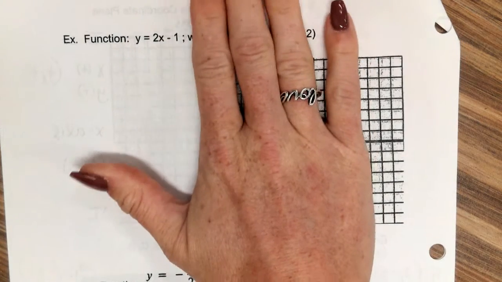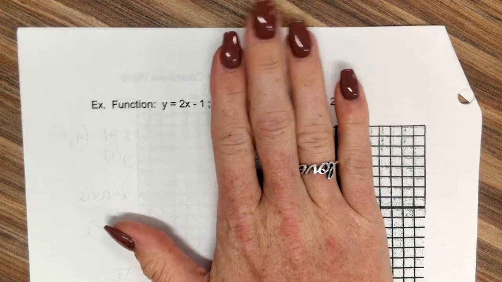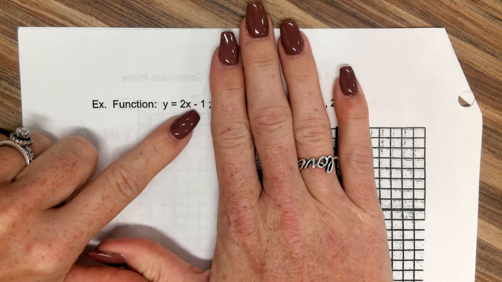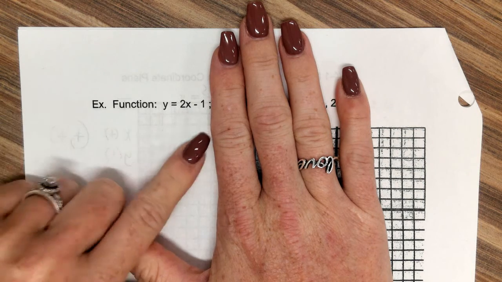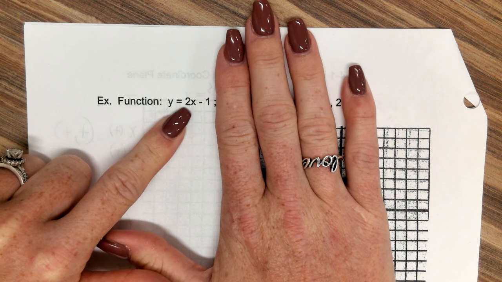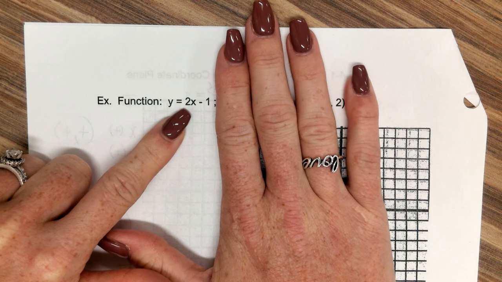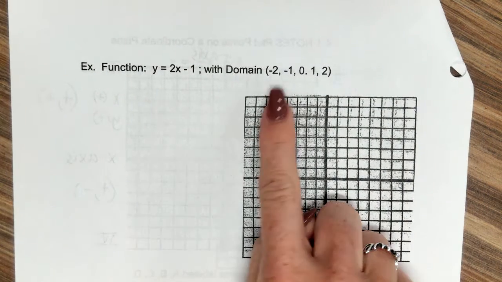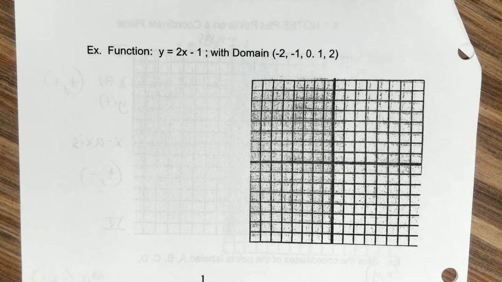Now, cover that up right here. I have a question to ask. If I only gave you this, would it be continuous or discrete? If I only gave you this, this is a straight line because it's in mx plus b form, yes? Would it be continuous? Yes, but now uncover that. They were specific about what the domain will be. Ladies, they were specific. So is it still continuous or is it now discrete?